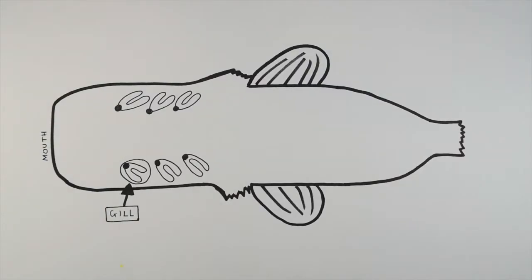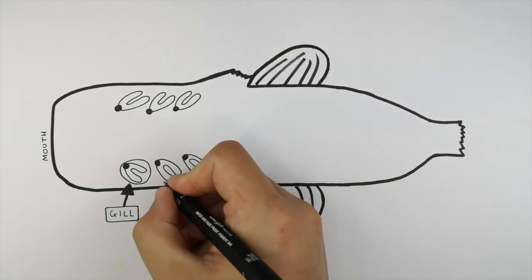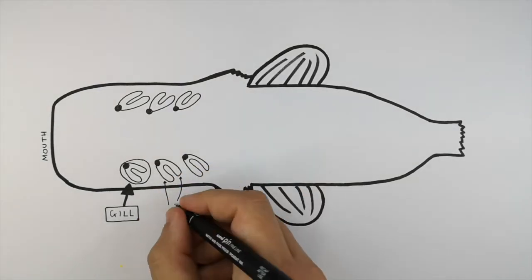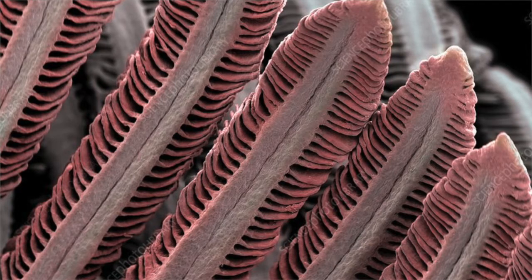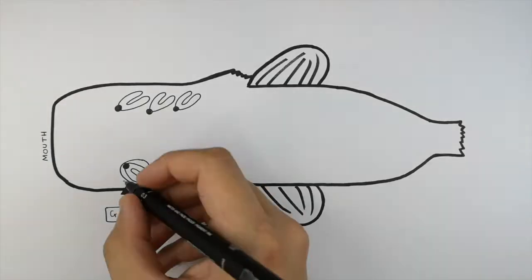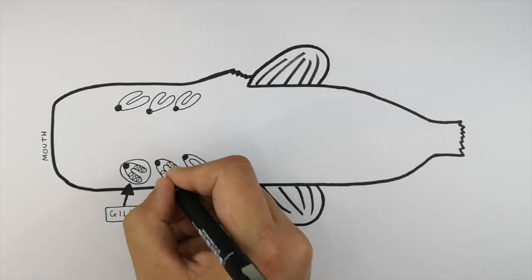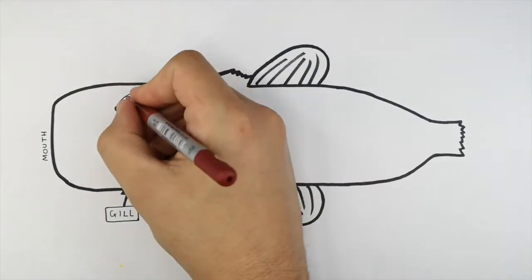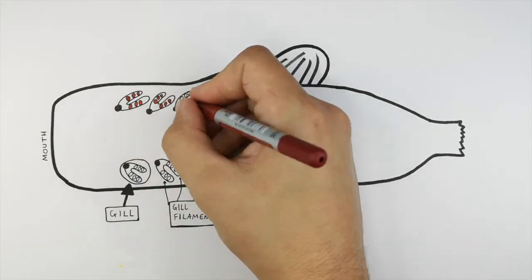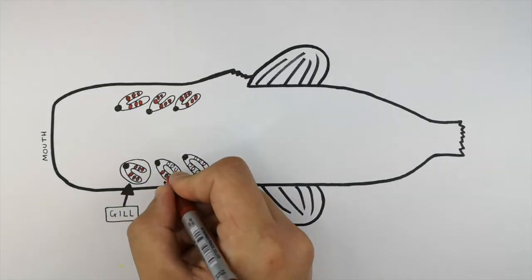So this is one gill, and one gill is made up of many gill filaments. So these here are the gill filaments. The gill filaments are arranged like this, in this image here, whereby they're stacked on top of each other to increase the surface area. The gill filaments are covered in these structures here. These are called lamellae, a plate where you find many blood capillaries. So these are the lamellae.